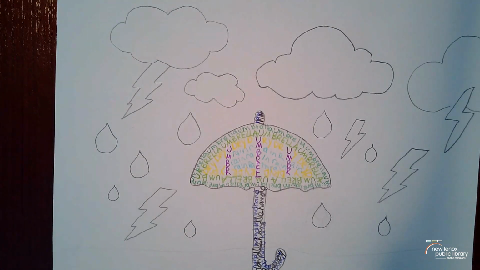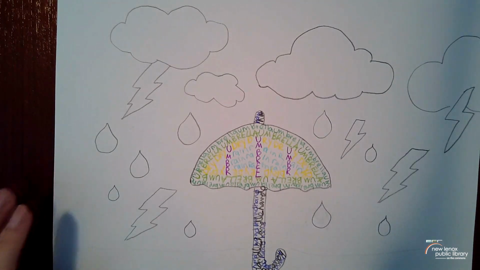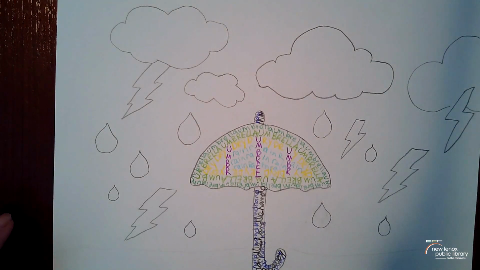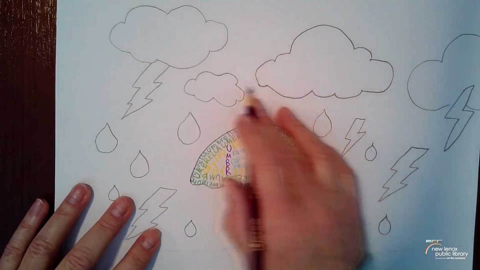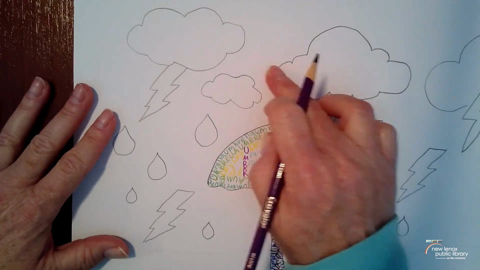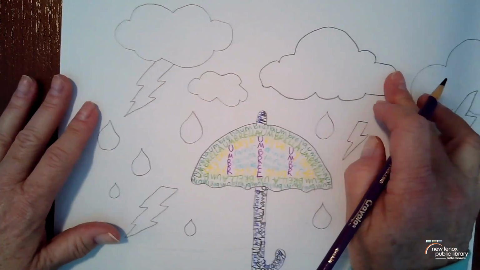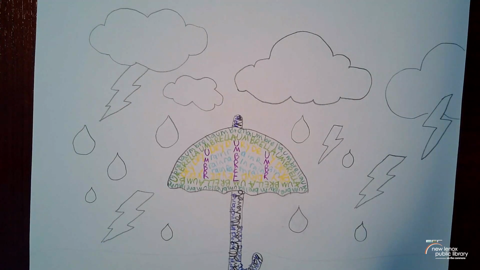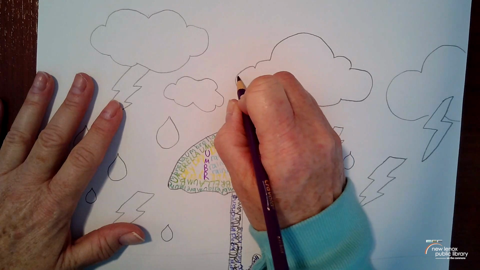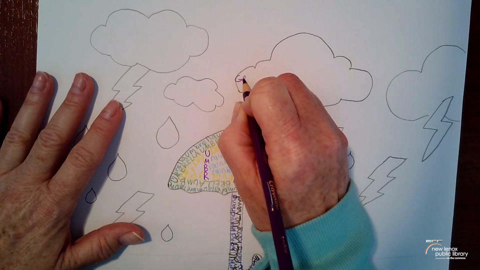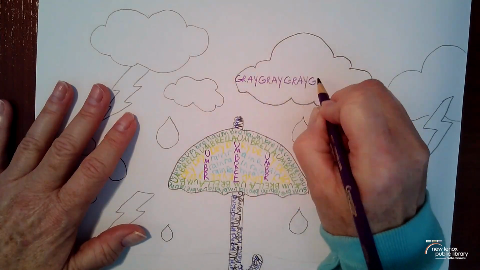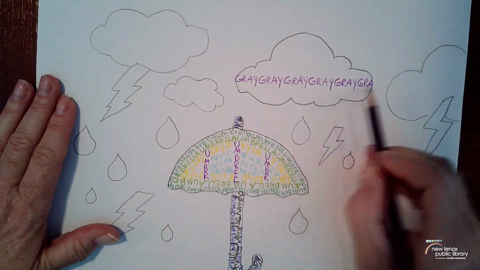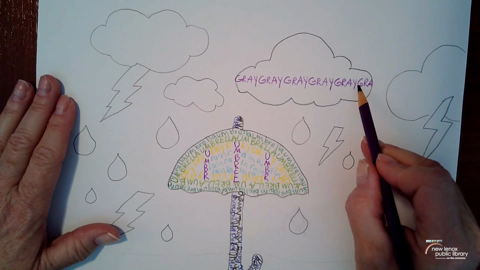Let's go ahead and start that. I'm going to go with purple, and I'm going to start writing gray all the way across. You know what? I'm going to start in the middle. There's no rules when you're working on word art. You can start in whatever spot you want. It doesn't matter. So I'm going to start with the word gray. I'm going to use all capital letters. All right, and again, I ran out of space at the end, so I just put G-R-A.